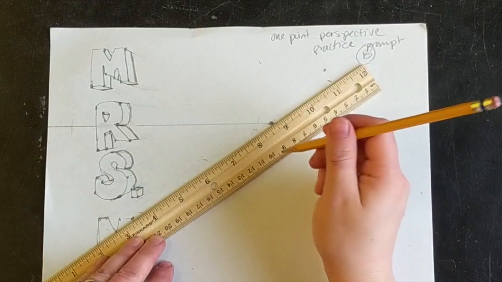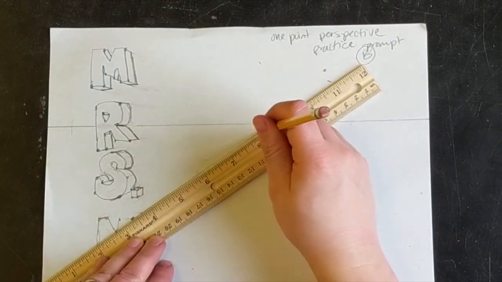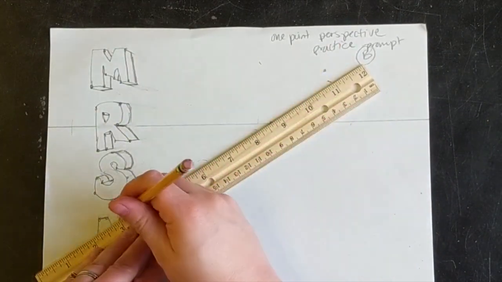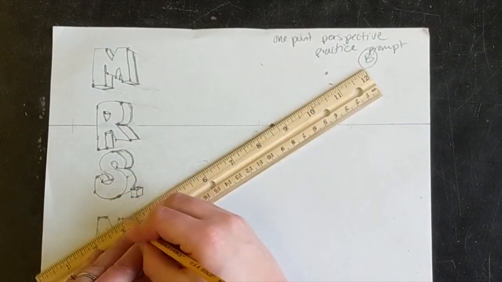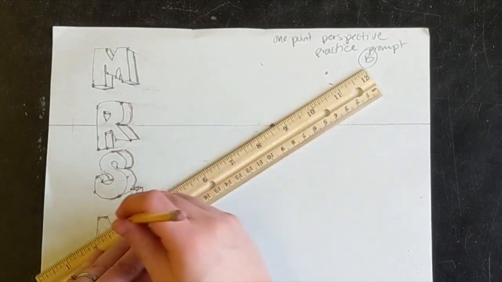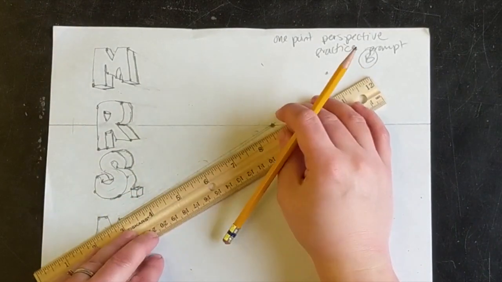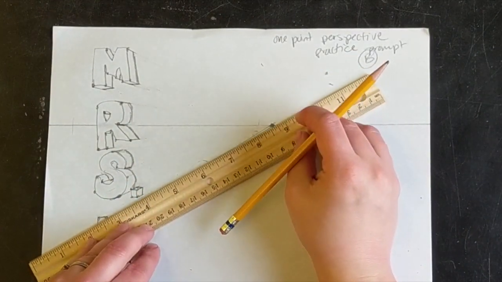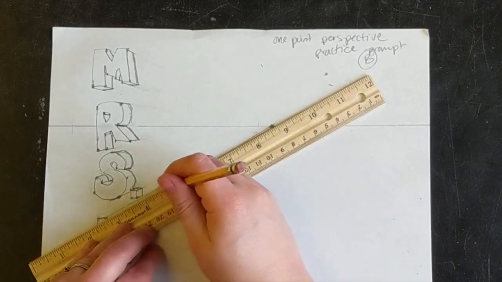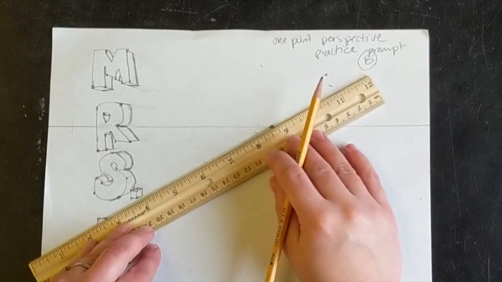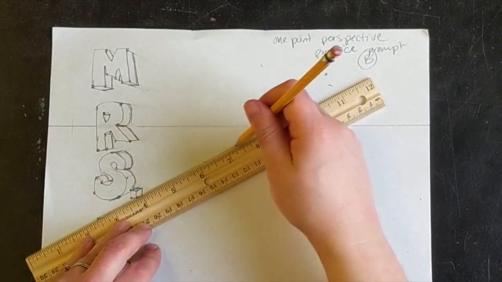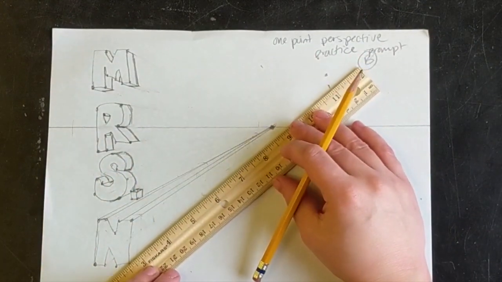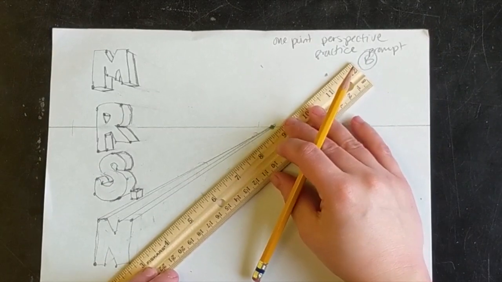So I found all my points on my N. I'm going to have these lines heading back towards the vanishing point. I'm touching the point on my letter and touching my vanishing point and heading back. And I'm not doing any cheating like we did up on the vertical letters, because I need these lines to tell me where the rest of my letters fit in.